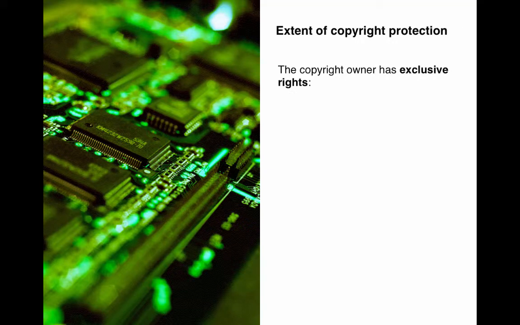Once the requirements for copyright protection have been satisfied, the copyright owner will acquire certain exclusive rights, including, most importantly, the right to reproduce the work in a material form. Only the owner of copyright has the right to copy, and anyone else who exercises that right without the permission of the copyright owner will be infringing the owner's copyright.